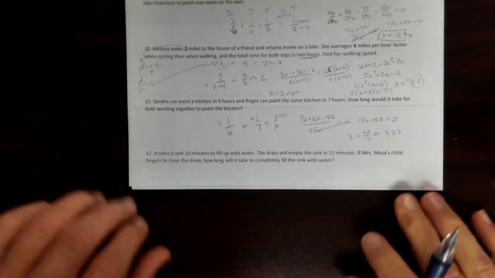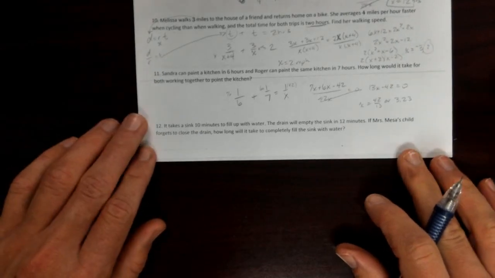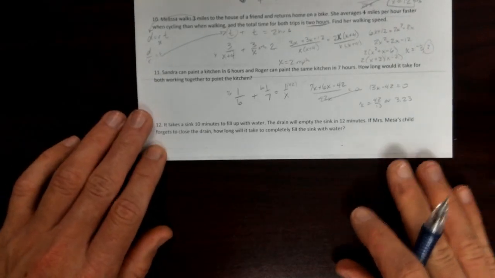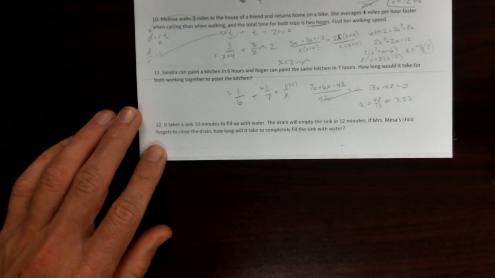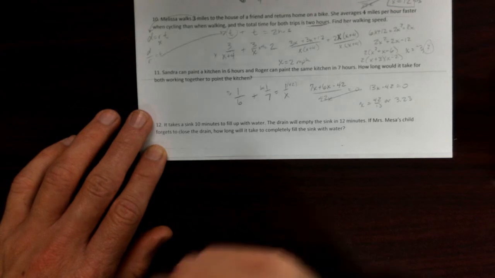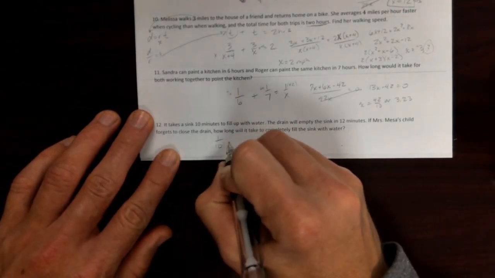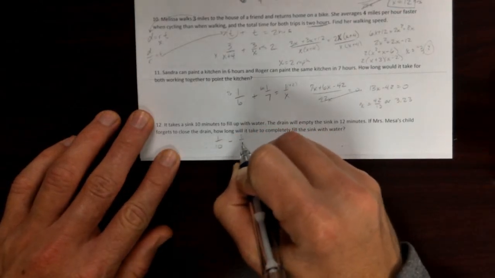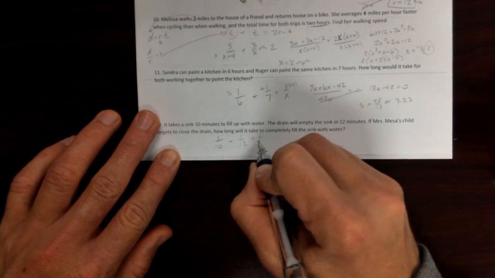Last one, it says it takes a sink 10 minutes to fill up with water. The drain will empty the sink in 12 minutes. If Miss Mesa's child forgets to close the drain, how long will it take to completely fill the sink with water? Right, so we've got 1 over 10 minus, because we're subtracting the drain, equals 1 over x.